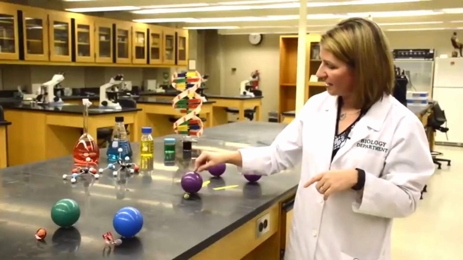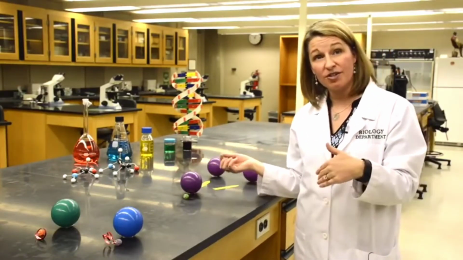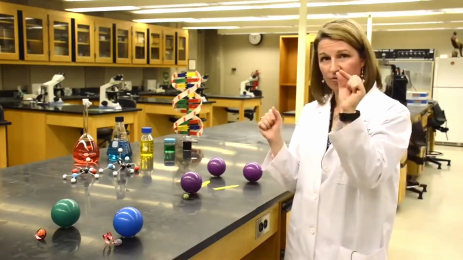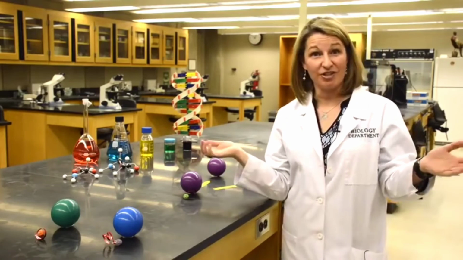So this is the egg here, and this is our sperm, and you can see the sperm is very small compared to our large egg. And if we were to look in the microscope, you would see that a human egg is very, very large, and a human sperm is very, very tiny. That's because the egg carries all that good information, and what the sperm brings is the genetic information, which is all it needs to bring.